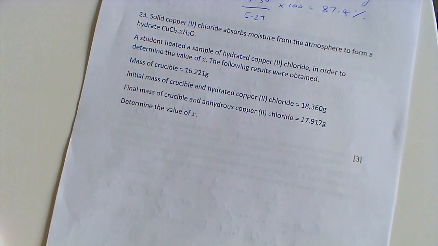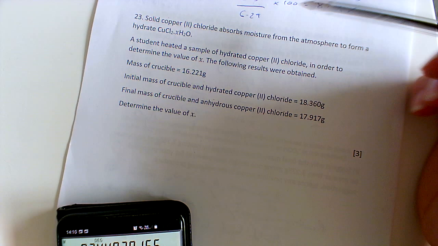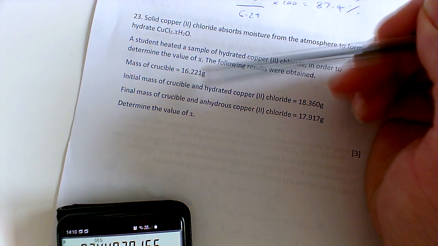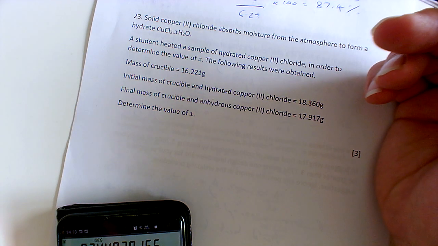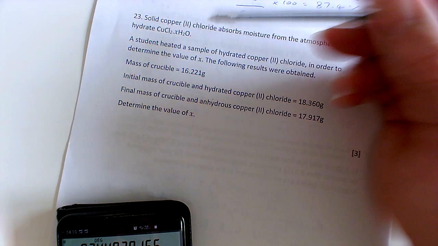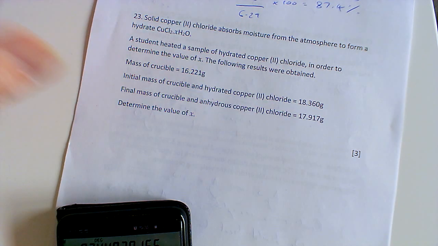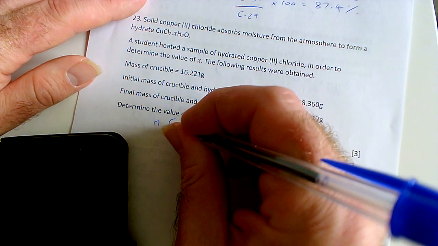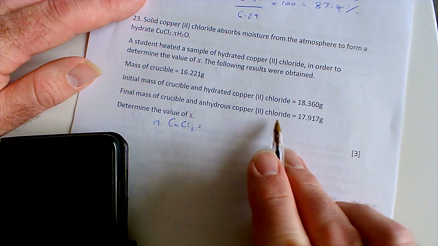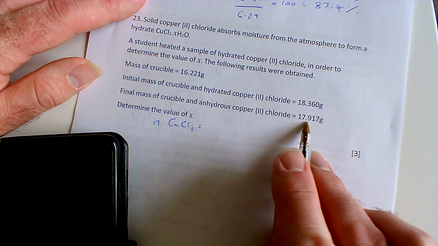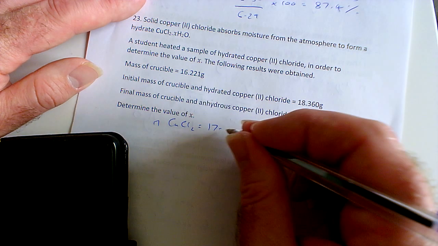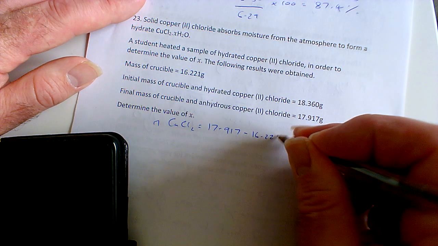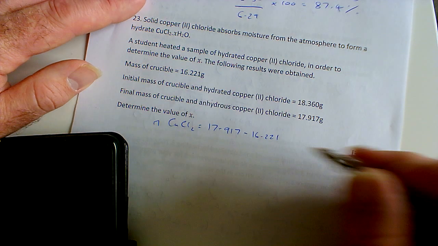And the last one then is where we've got solid copper(II) chloride, which absorbs moisture, so we've got an unknown hydrate. We want to find out what x is, and then we've got various masses. So we need to know the mass of the anhydrous copper chloride, and the mass of the water. So the mass of the anhydrous copper chloride, CuCl2, is going to be the mass of the crucible plus the anhydrous copper chloride, 17.917, minus the mass of that crucible, 16.221.